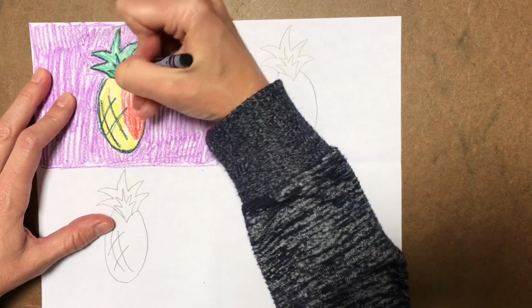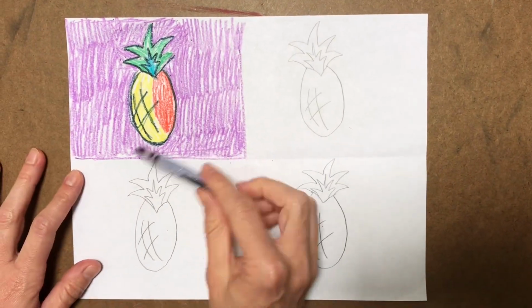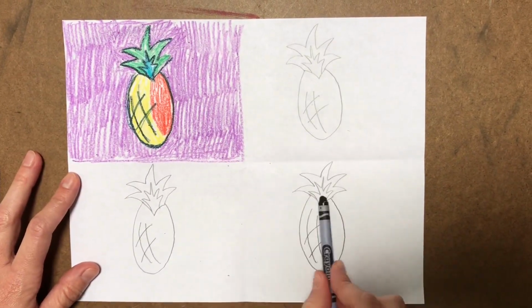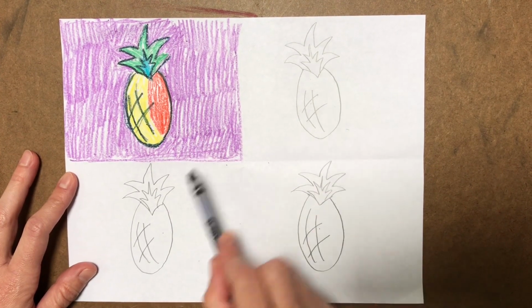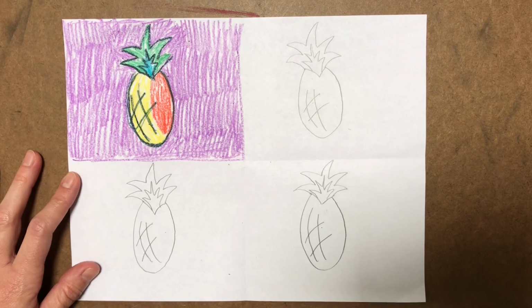And then what you're going to do is for each square, you're going to color each image just a little bit different with a different background. So similar idea, just make sure you pick different colors for each of your 4 squares.